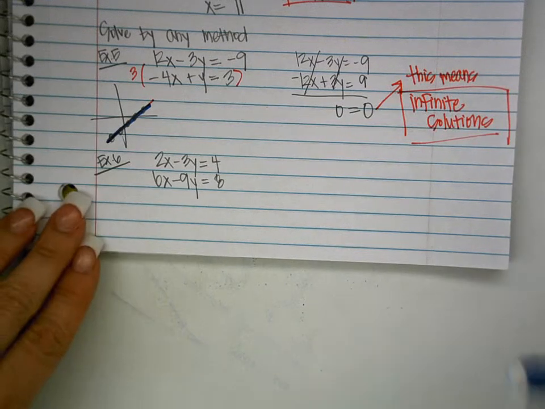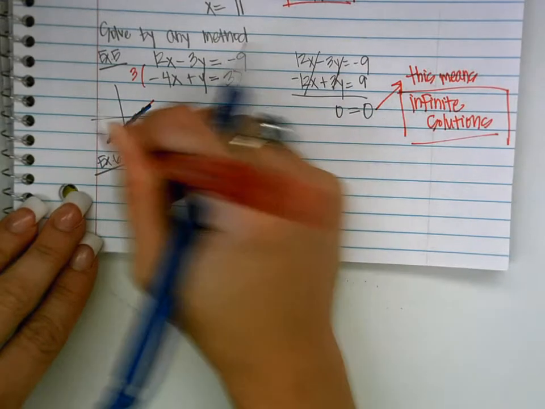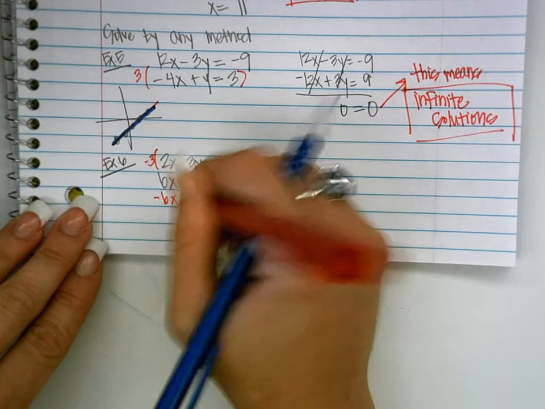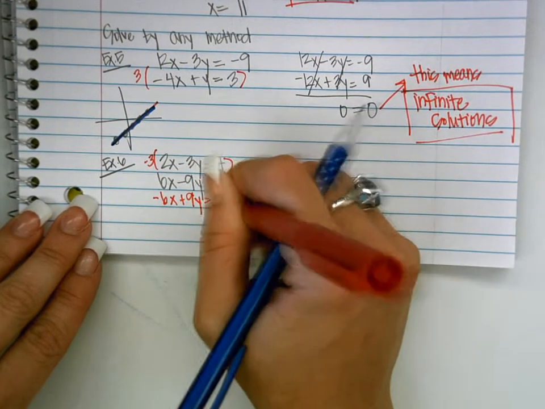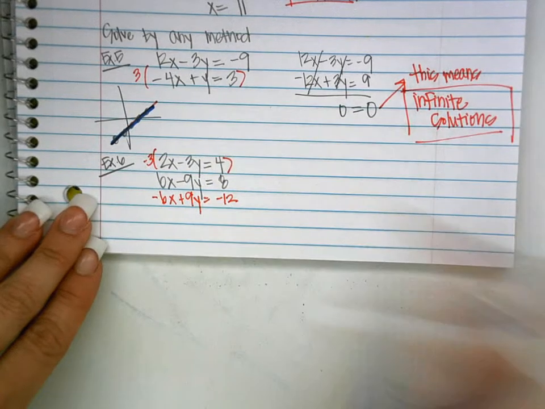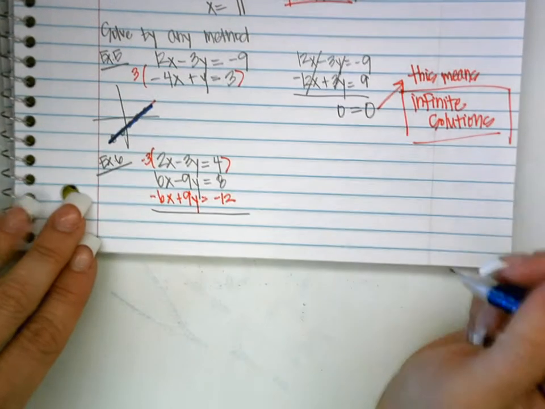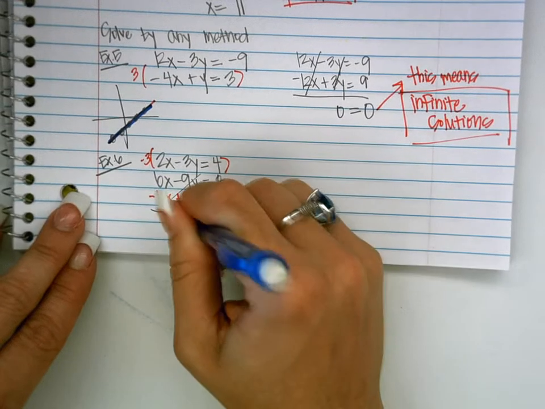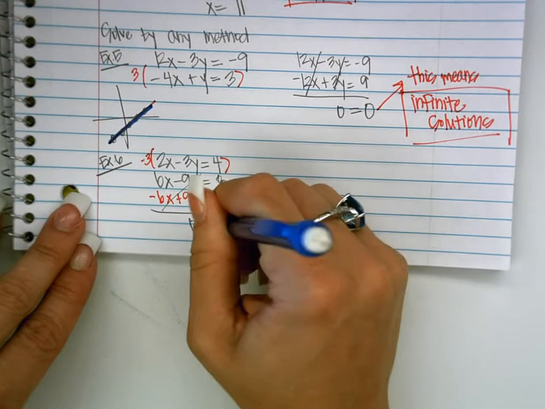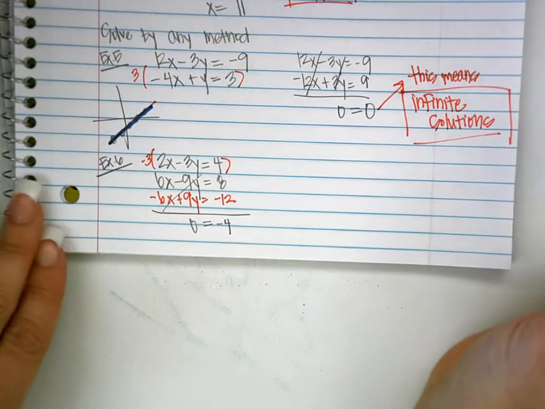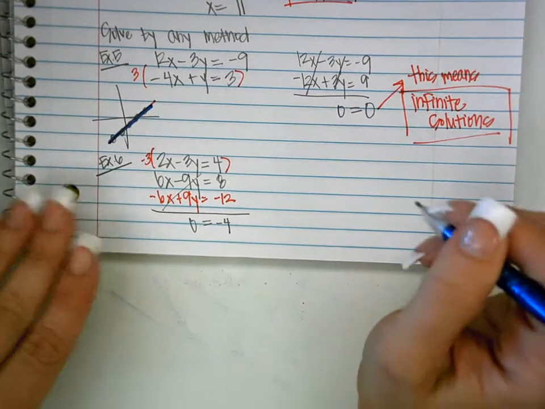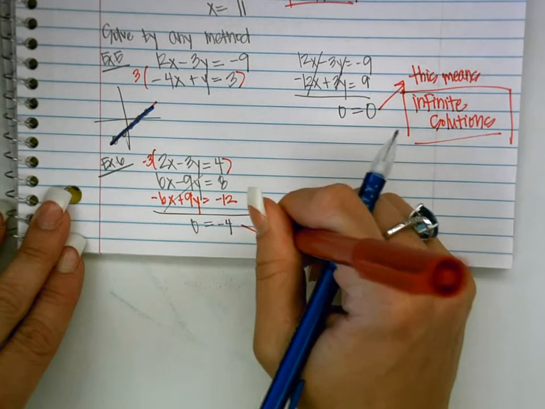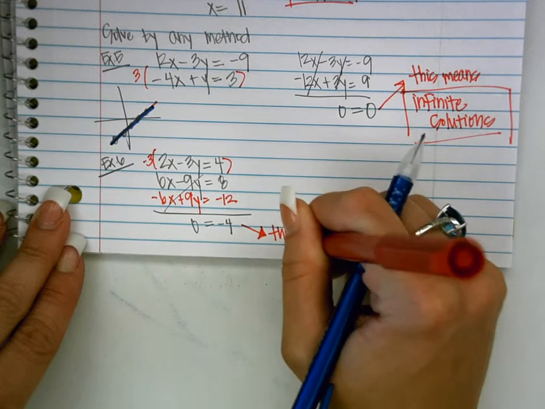First one by negative 3. So if I just rewrite this underneath, that would be negative 6x plus 9y equals negative 12. If you add these together, what happens? 0 equals negative 4. Will 0 ever equal negative 4? No. So what do you think this means? This means no solution.